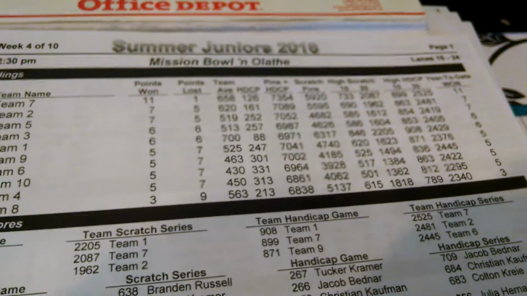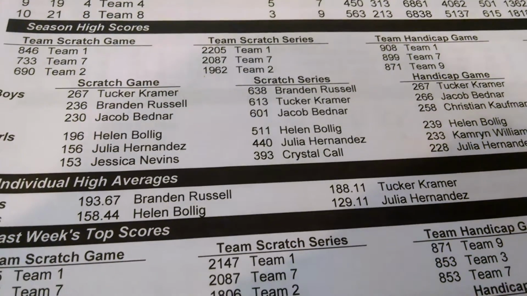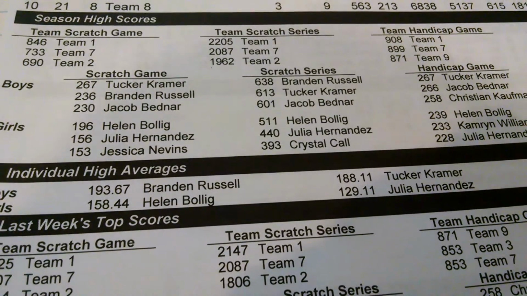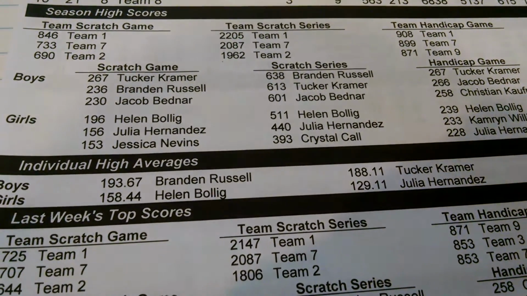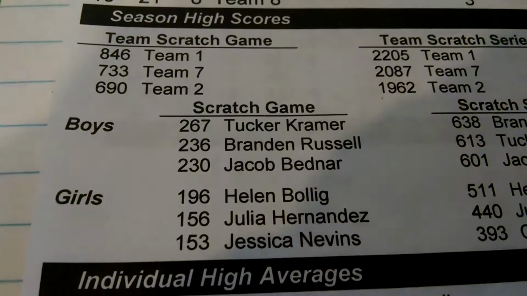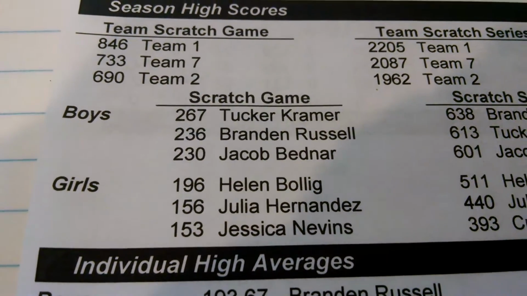Once again, this is a summer juniors standing sheet. So we're 3 weeks in, so there's not a lot of data, but either way, it's going to take what information it has and rank them in a variety of categories. Just kind of going through it. Here we have a team scratch game, so that's all the bowlers, including a vacancy if your team has a vacancy.